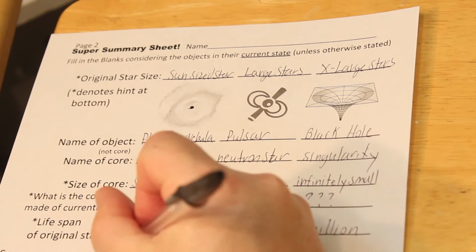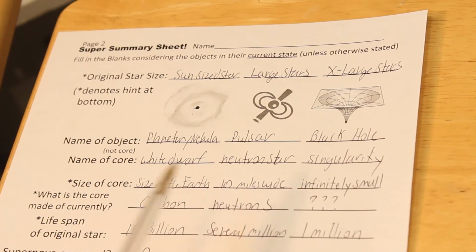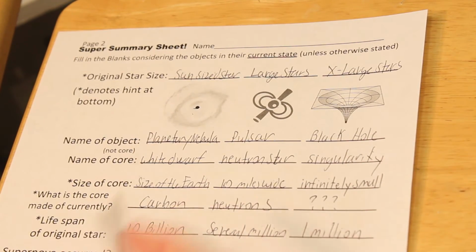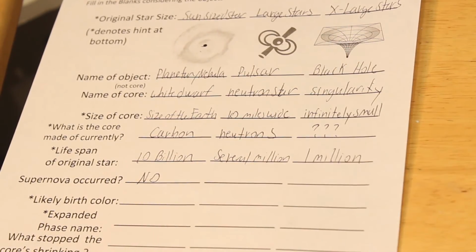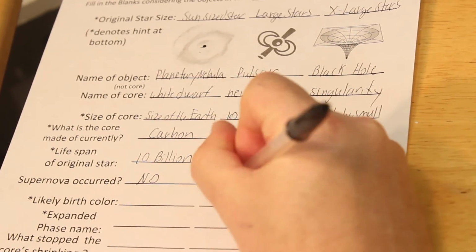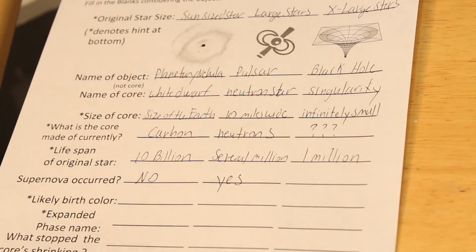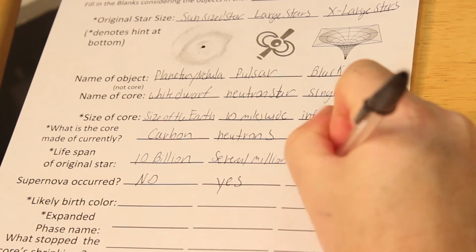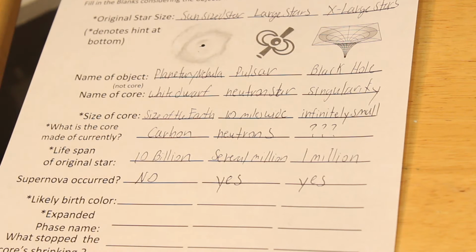Did a supernova occur? Well, for our sun, no, we never will blow up. So when this thing happens, it's kind of a gentle process, relatively speaking, when this planetary nebula is made. And pulsar, yes, it went supernova. And yes, this one went supernova to create a black hole. That's what allowed things to get crushed so dramatically and form these crazy objects.